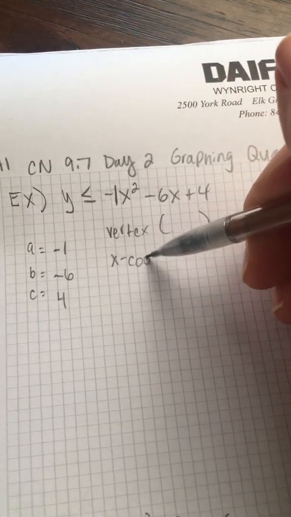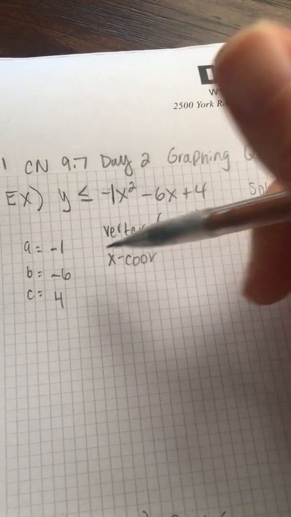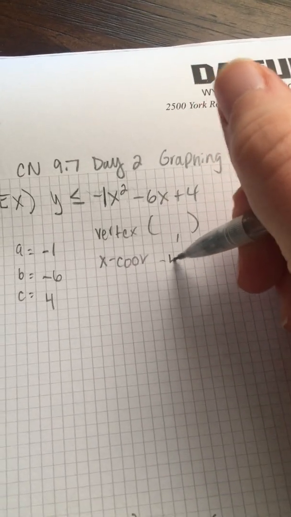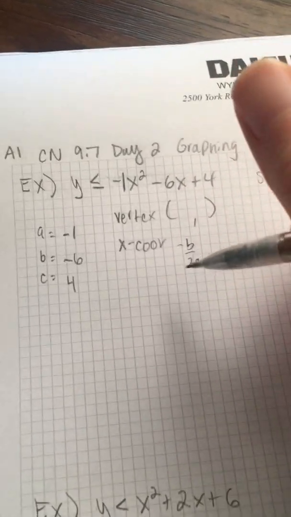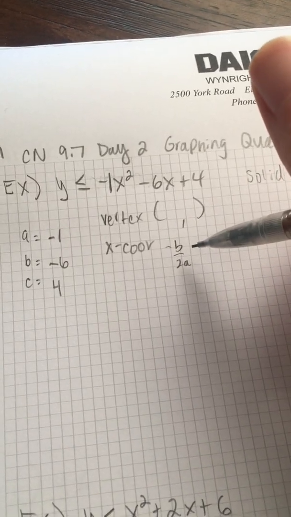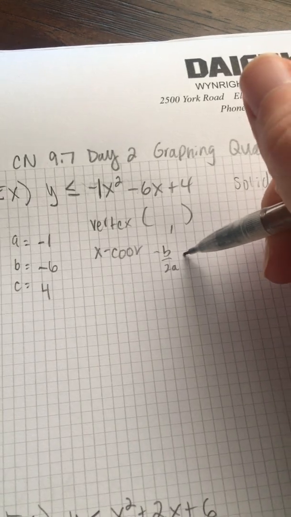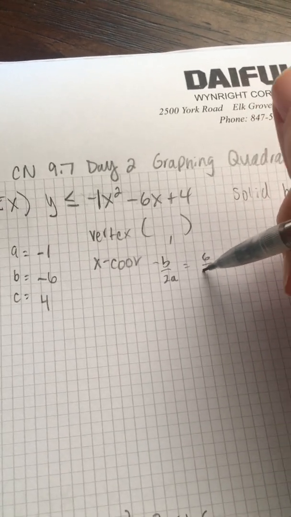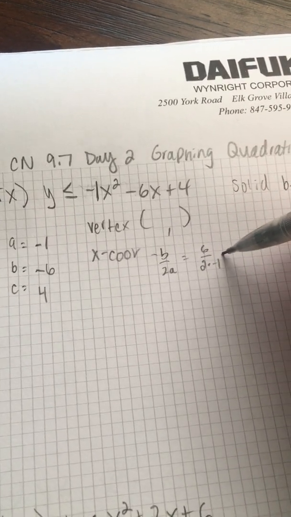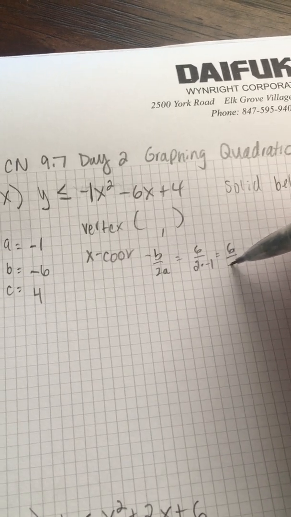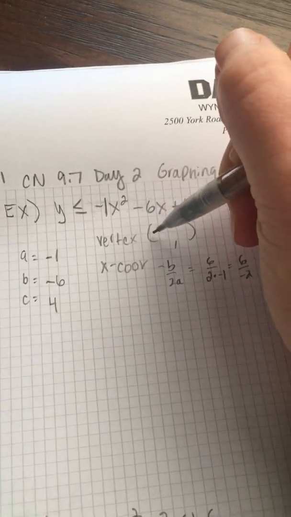We find step 2, we find the vertex, which is the highest or lowest point. The X coordinate is going to be the opposite of B over 2A. And I'm going to go ahead and say that the opposite of B is 6 over 2 times a -1. So I'm getting 6 over -2, which is a -3.